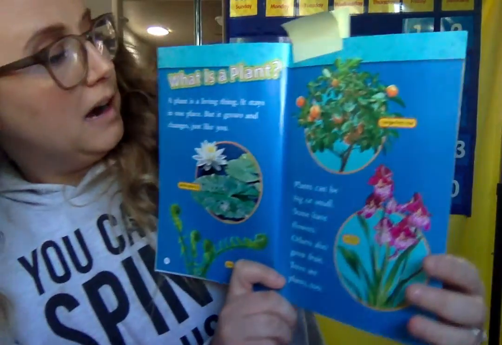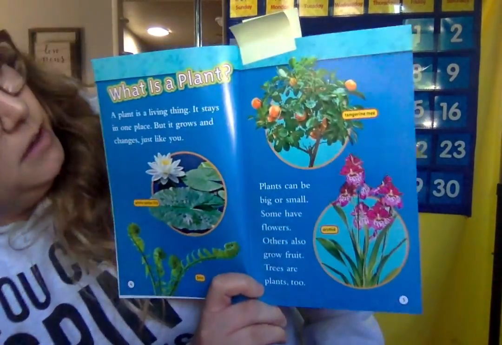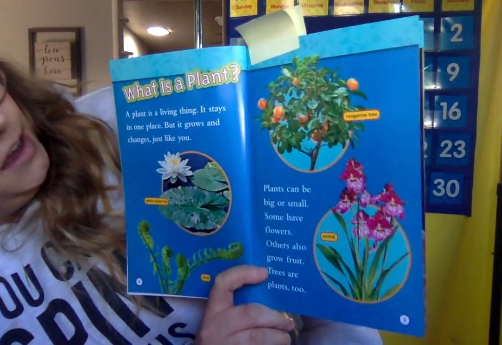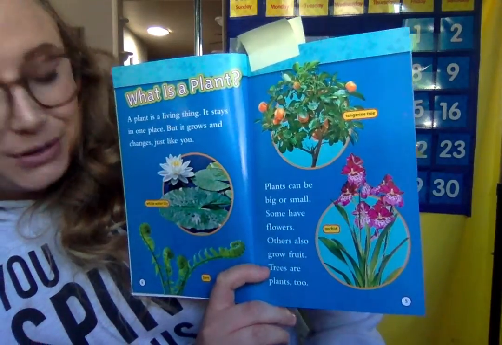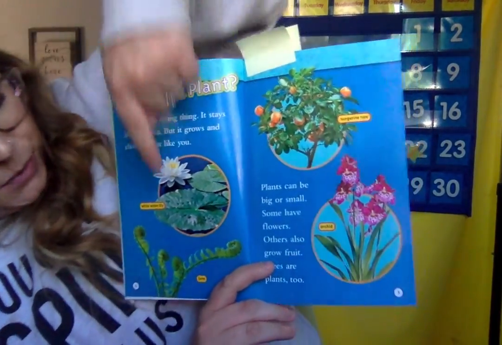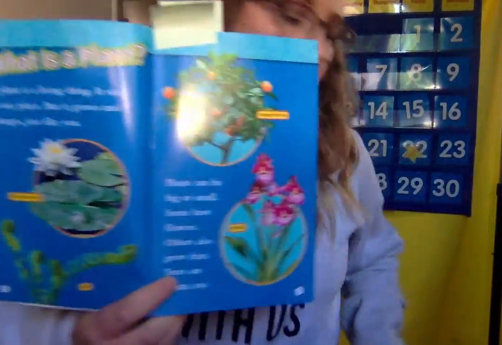On page 4, I see, what is a plant? That's how you know I'm in the right spot. A plant is a living thing. It stays in one place, but it grows and changes just like you. On this page, we have a white water lily and a fern. Ferns are my favorite.